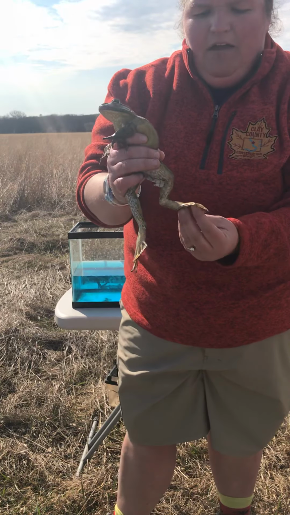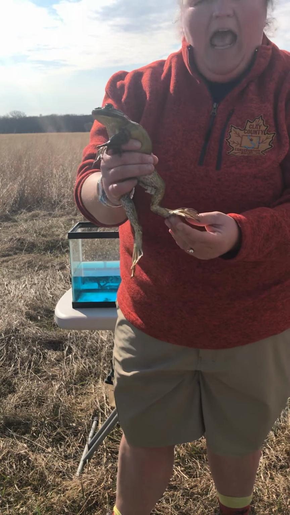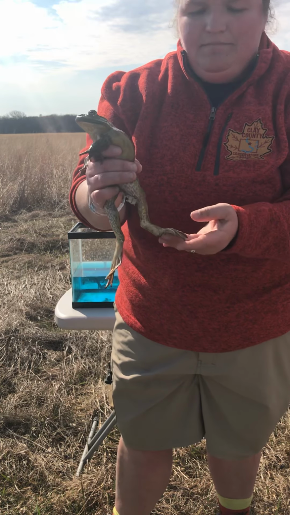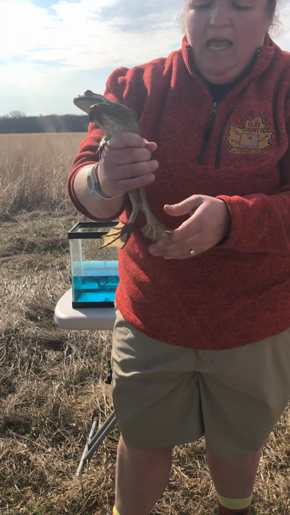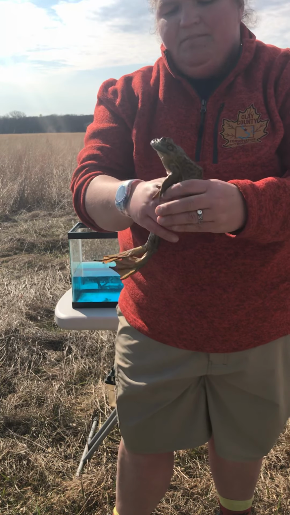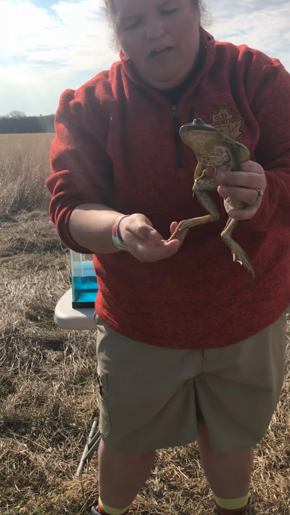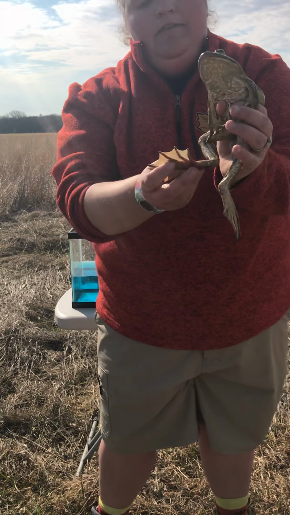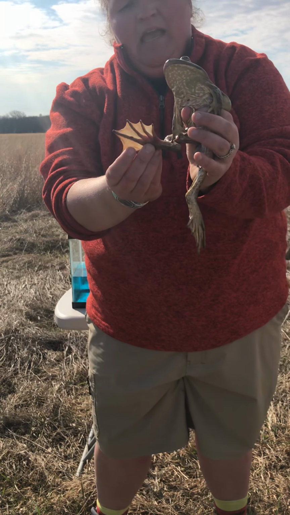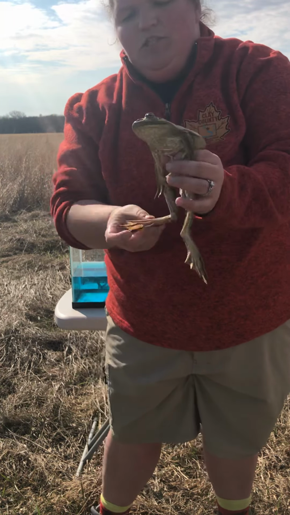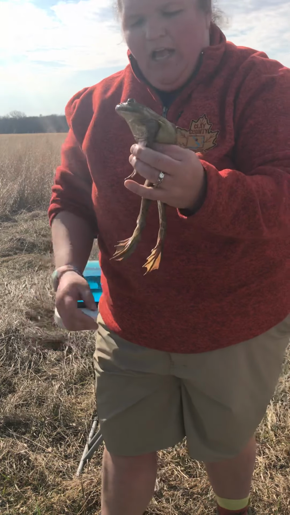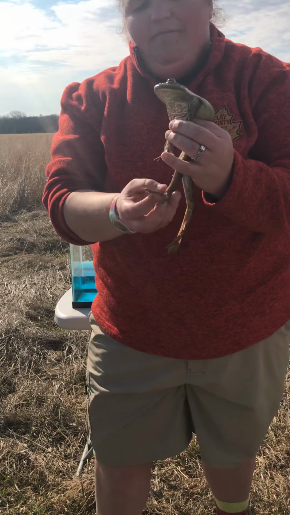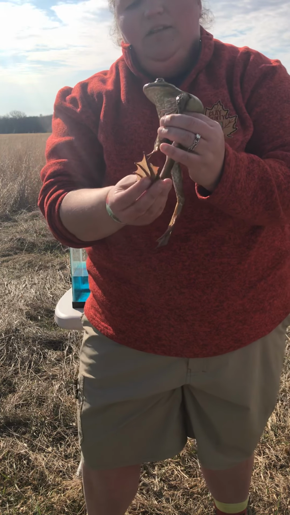Bullfrogs, frogs, they have a lot of adaptations to help them survive. So their web feet help them, and they just have web feet on the back of their feet, and that helps them swim really fast. If you ever tried to catch a frog, they are moving a lot faster than you are because of their web feet.